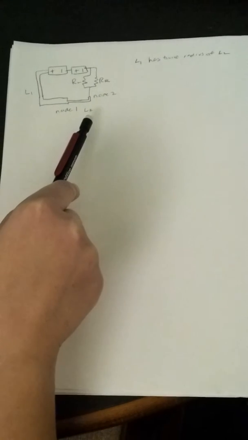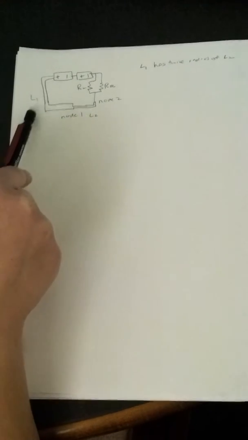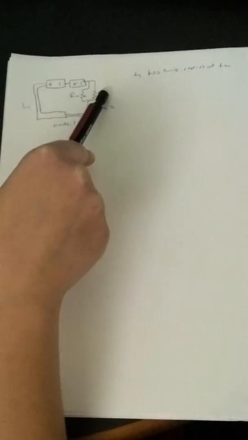This is problem number 1 on test 3. The problem introduces a current with 2 different wires. L1, the first wire, has twice the radius of L2, and then there's 2 resistors and 2 batteries. So part A says label the conventional current.